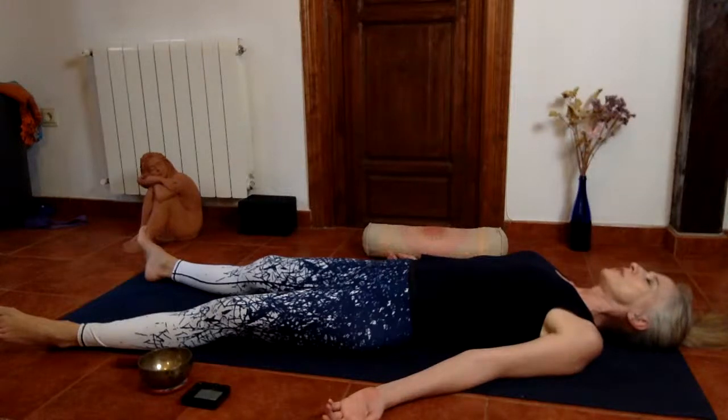Just noticing the effect of the pose on your body.